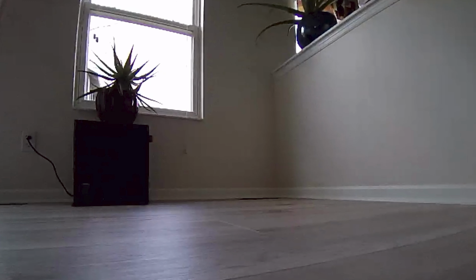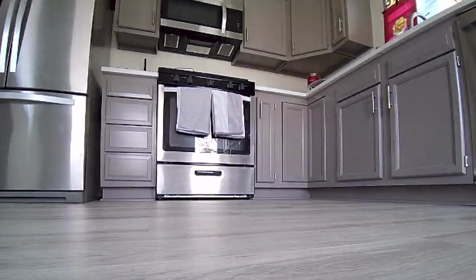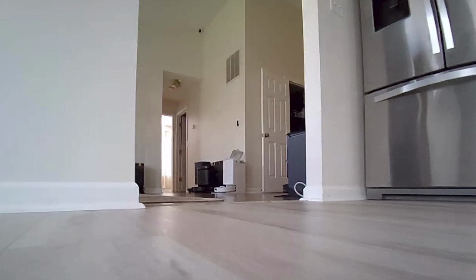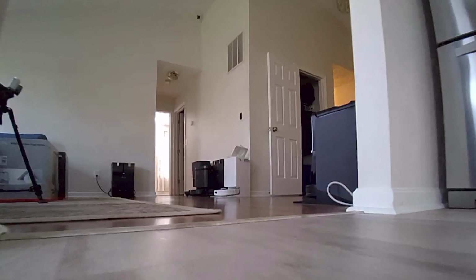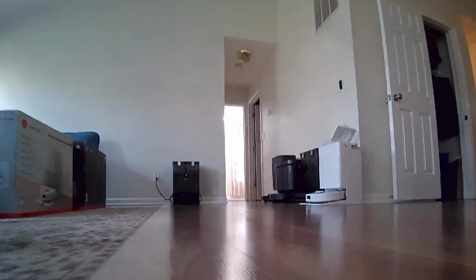It's going to make it to that patrol spot, rotate full 360 so we can see everything. Moving along.